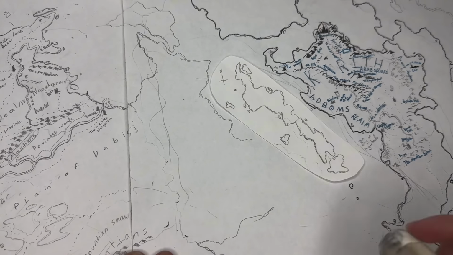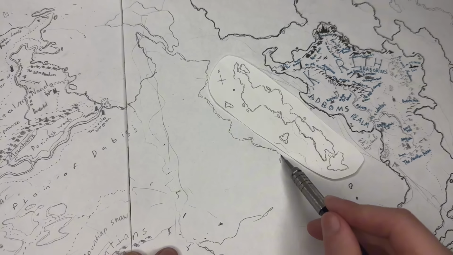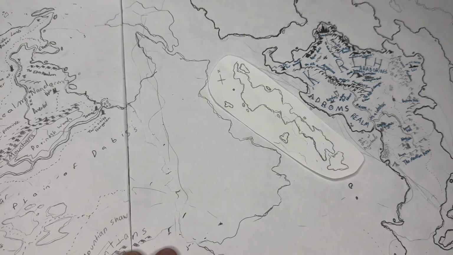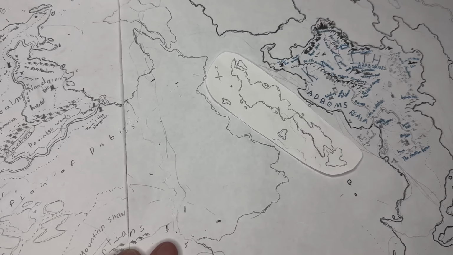Also to expand the north and give more northern territory, as that region is incredibly small compared to every other region I have right now mapped. So this kind of extension balances more of the lands, making them more equally proportioned to each other.